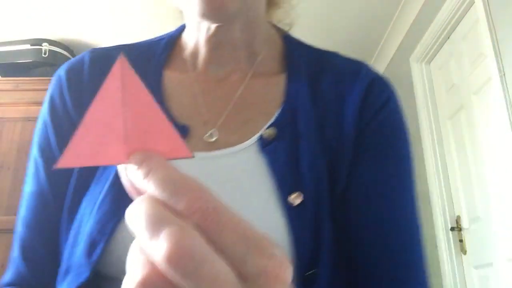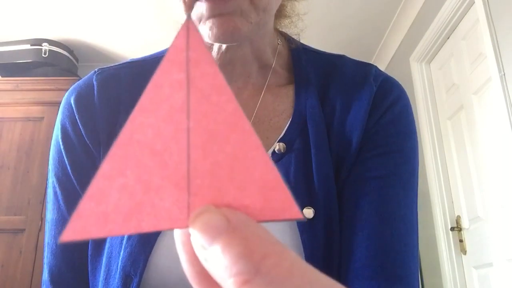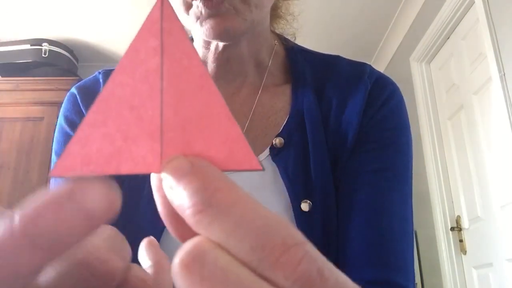So using a ruler and a pencil, I'm going to draw my line of symmetry on. And there I have now my line of symmetry. You can see just by looking at it, it's the same on both sides. Are there any other lines of symmetry on this triangle? Let's have a look. Can I fold it this way? Is it the same on both sides?